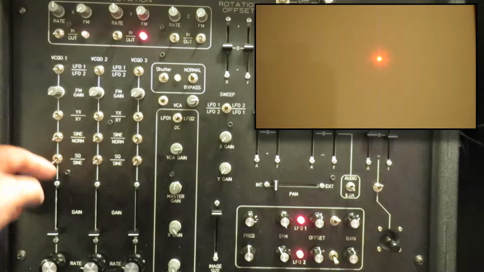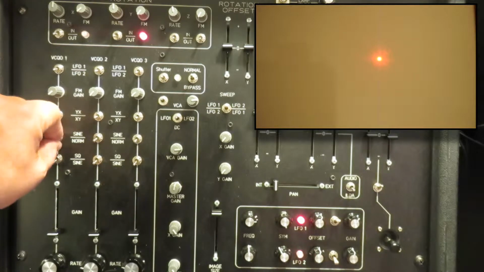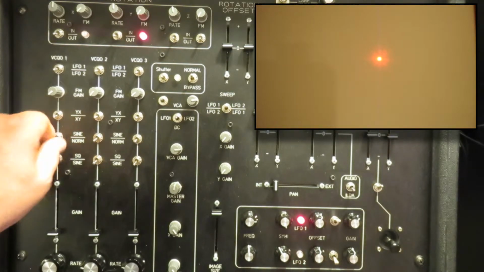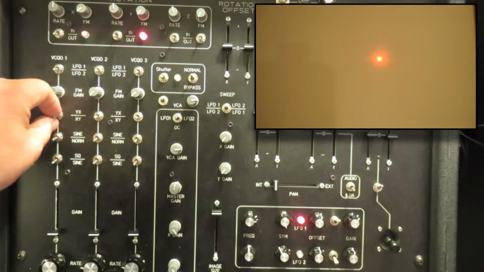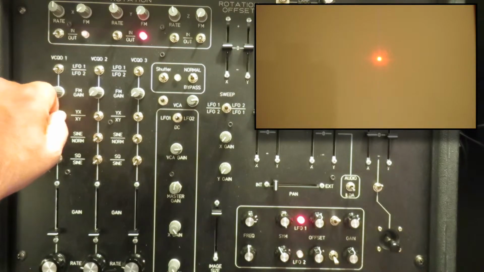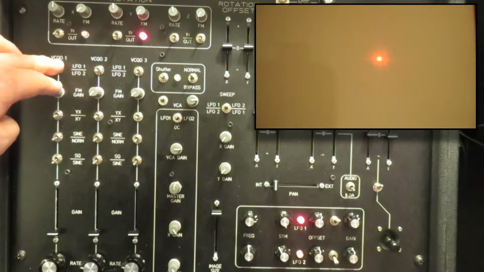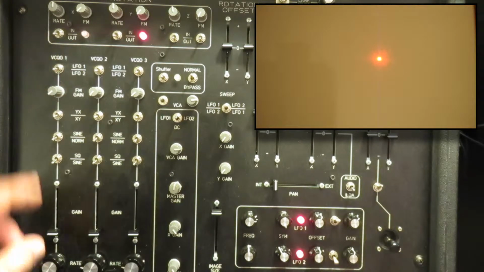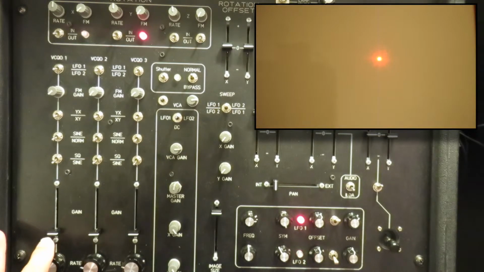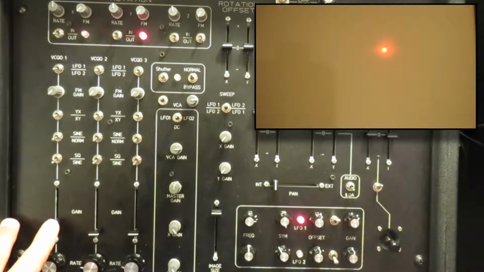This switch changes us from sine to square. This one eliminates the cosine. This one swaps the sine from x to y or y to x back and forth. And this is the LFO controls to frequency modulate this oscillator. So let's go ahead and bring up the signal here.